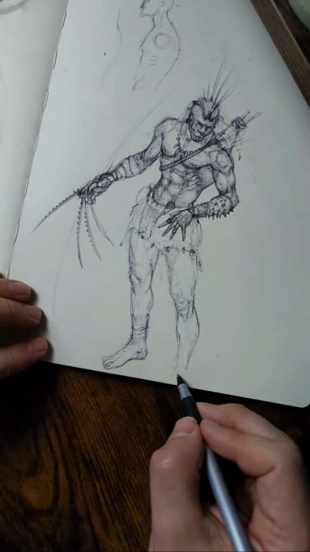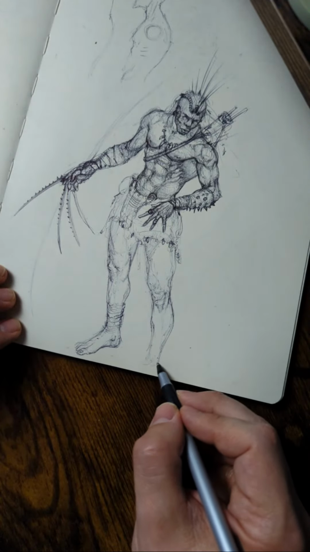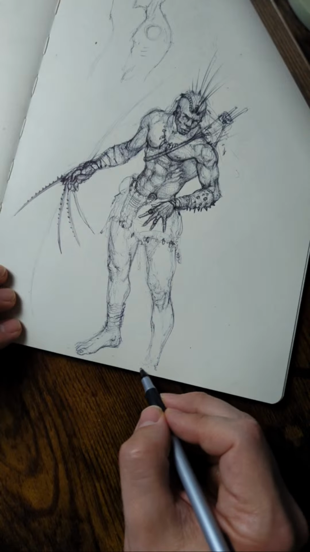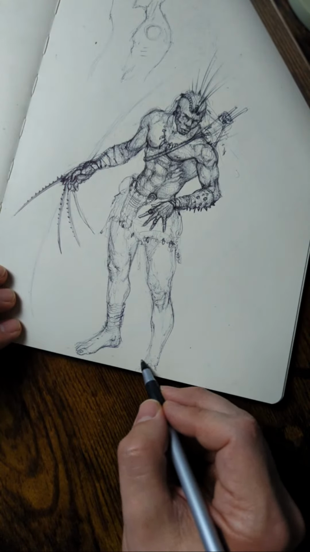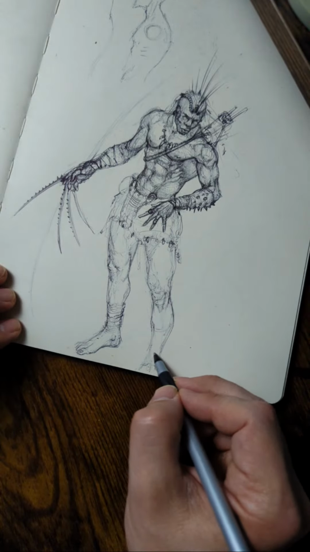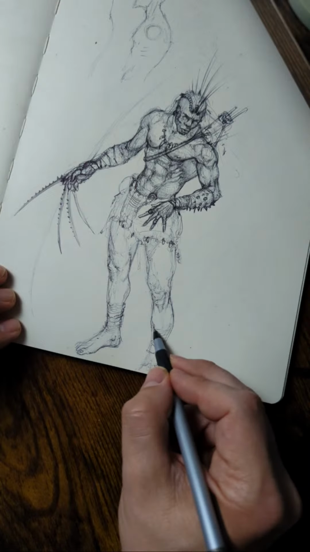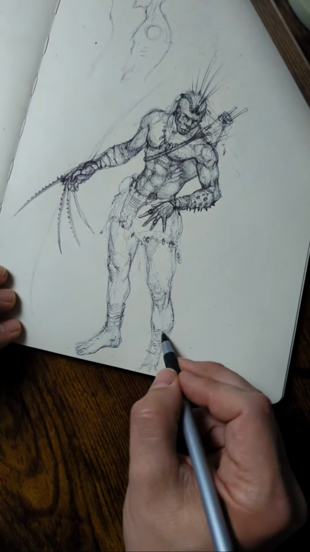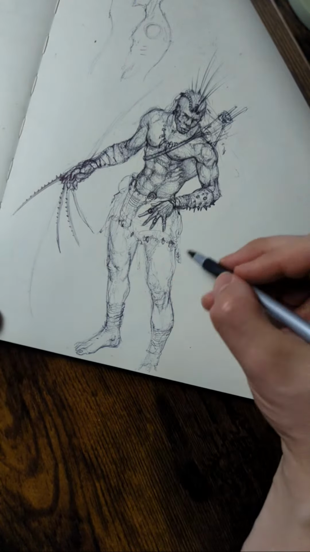So, as you can see, I ran out of space down here for his other foot. So let's just indicate where the foot is, and then you can fill it in with your own imagination. Maybe he has some sandals on that foot. I don't know. There. That'll be fun. We'll just keep it like that.